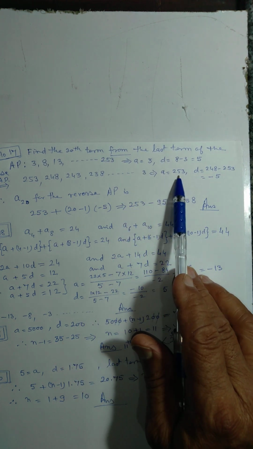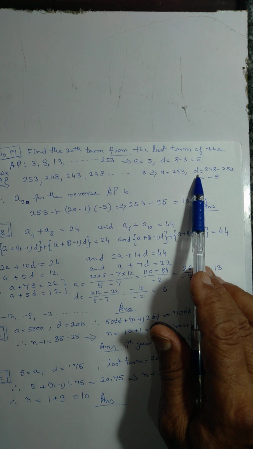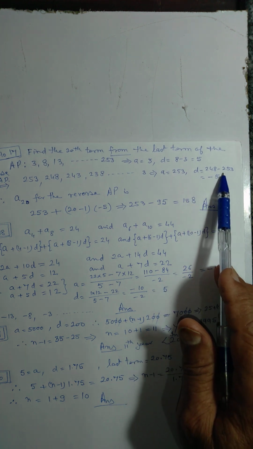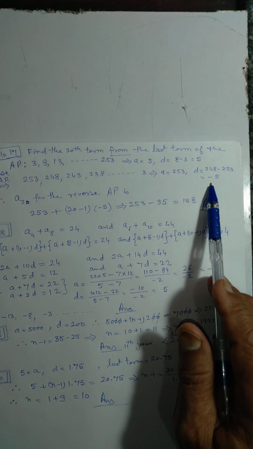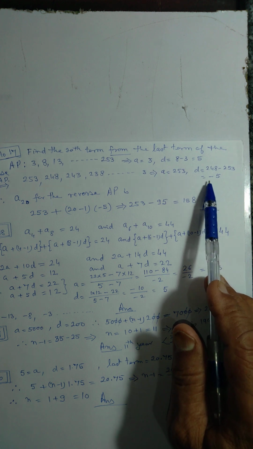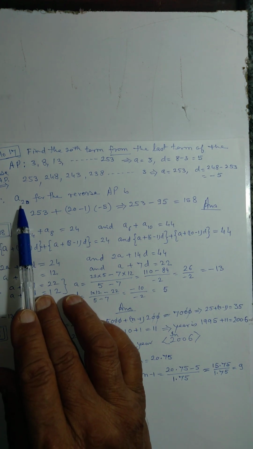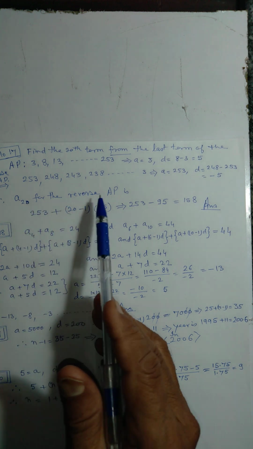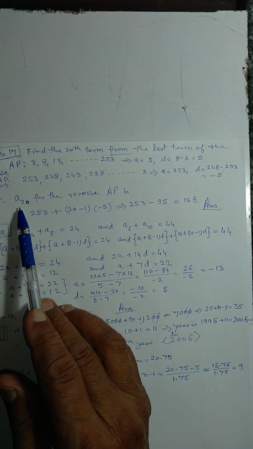So a will be equal to 253. The common difference will be 248 minus 253, that will be equal to minus 5. So we have to find the 20th term from the last term, you can say.